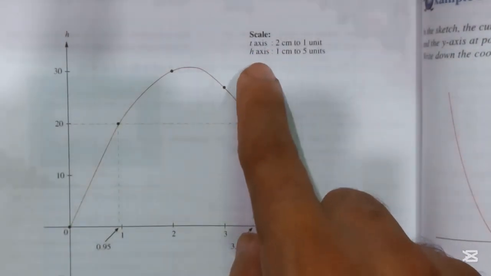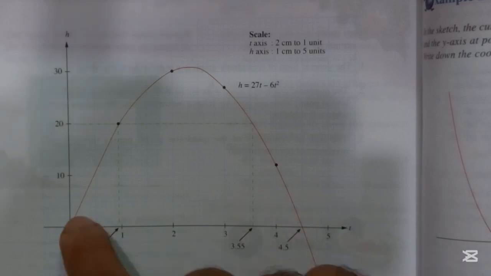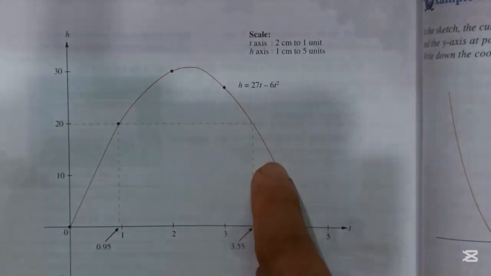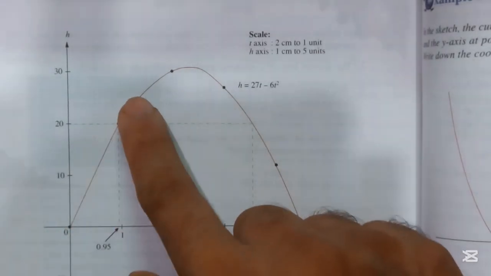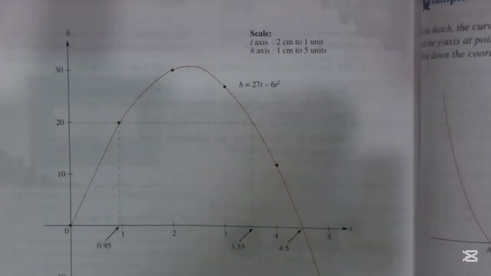Out of these two values, t and h, time is always independent. So time will always be written on the x-axis, and the other value will be written on the y-axis. Now the corresponding values of the set will be plotted on the graph paper, and then with freehand, a curve will be drawn. Okay, up to here the question is done.